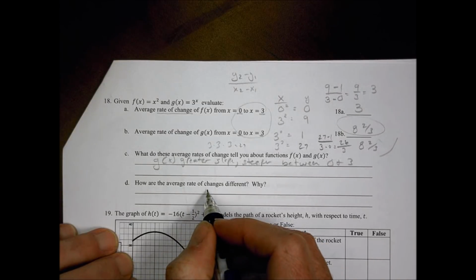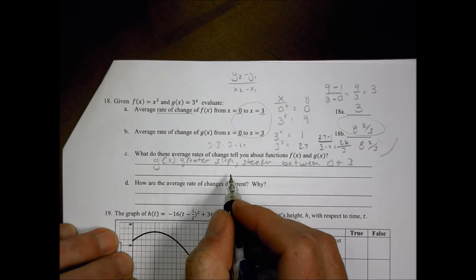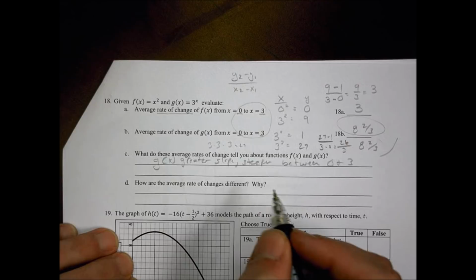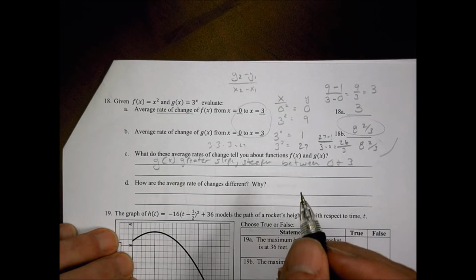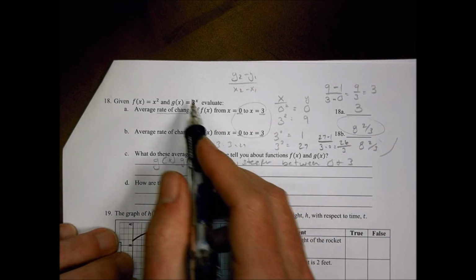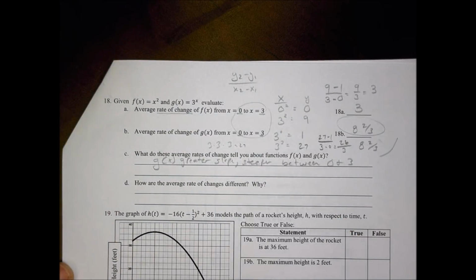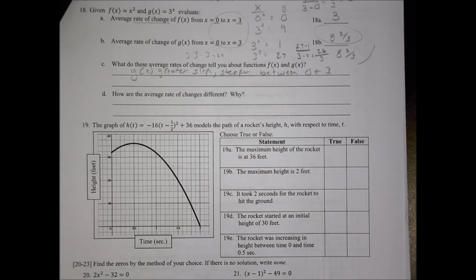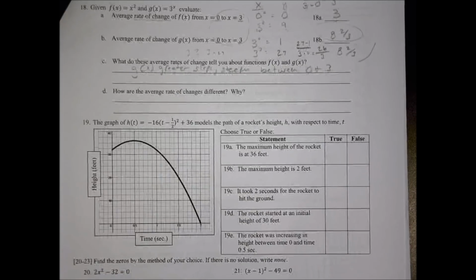How are the average rates of change different, and why? We would say the slopes are different, and that's because the equations are different, so you get a different result. And that's how that works. Number 19. There we go. We have the little rocket going again.